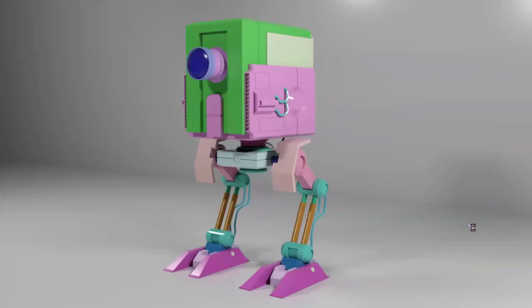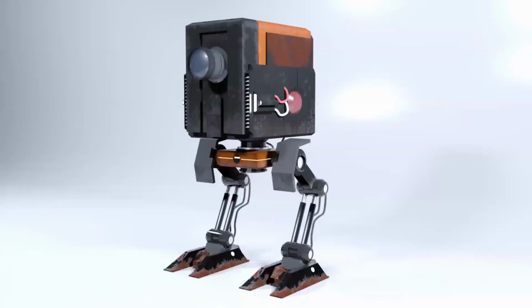Ito yung model, like I said, no? So, this one's the peg yung original model, and then ito yung textured version ko. No? So everything here is all UV unwrapped, no? Everything here is all UV unwrapped.